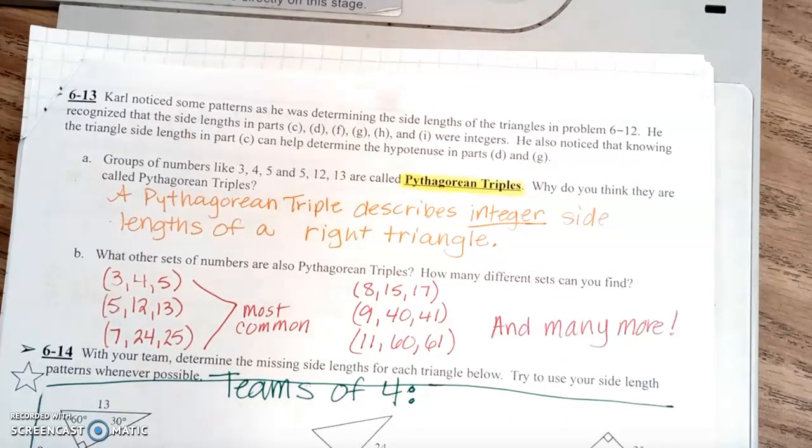It says, why do you think they are called Pythagorean triples? It's because they describe integer side lengths of a right triangle. There aren't decimals, there aren't radicals. They're nice, pretty numbers that we call integers.